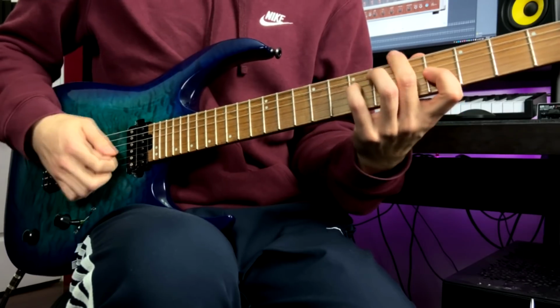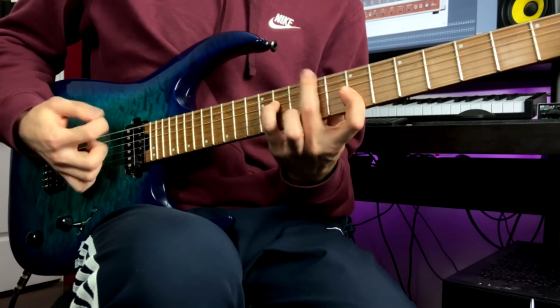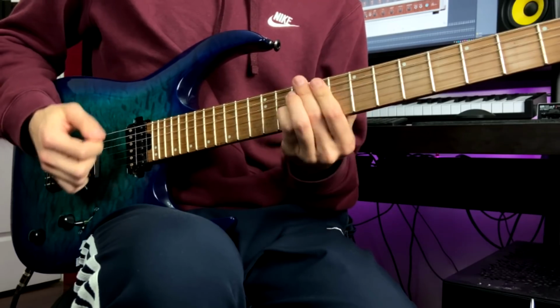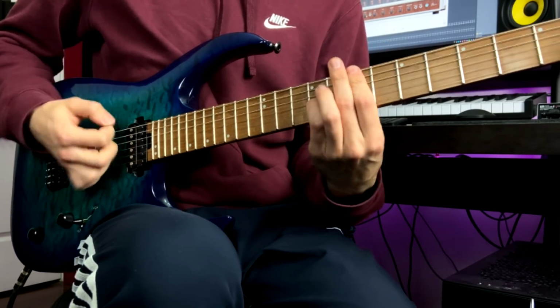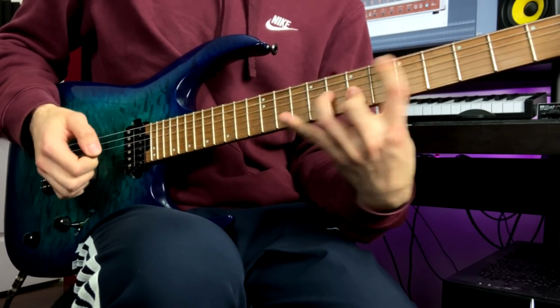So basically it's just about finding melodies that are within the chord shapes that you're already doing, just to make it a little bit easier. Like for example, I could have done this instead of this, but I like the way that other one sounded. I could have done any one, it doesn't really matter which one you do. As long as it's in the same key, it will sound good no matter what.